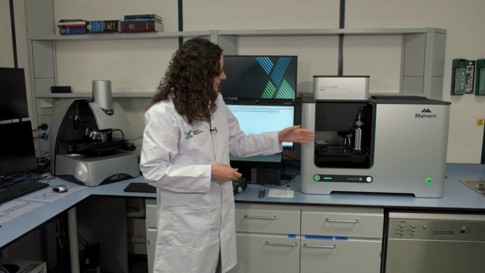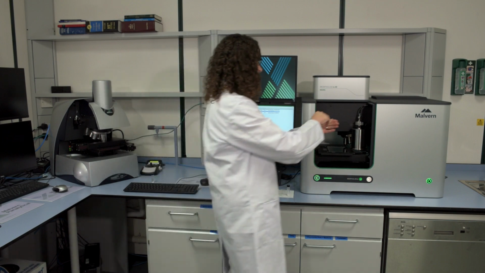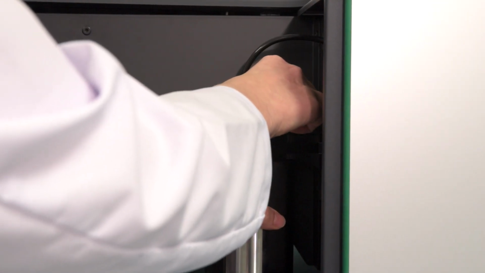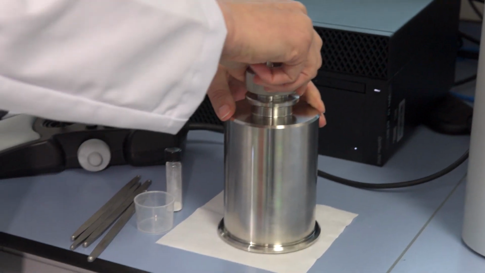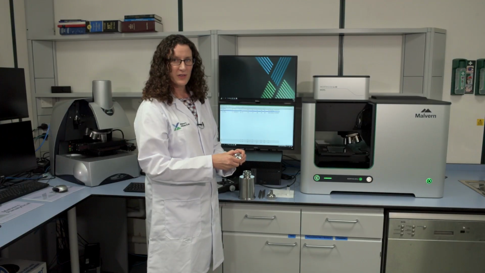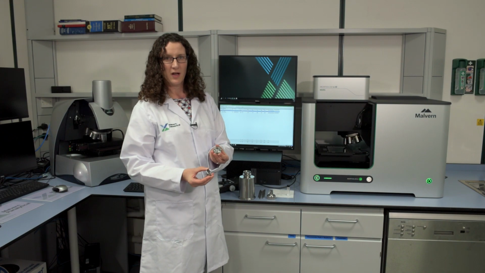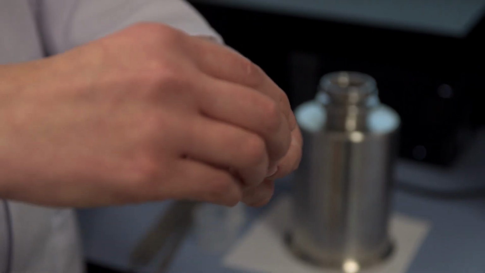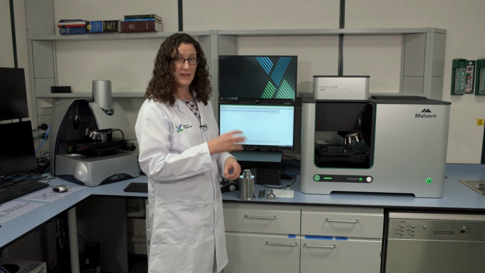So here you can see the microscope and the sample preparation area. I'm going to take out the sample dispersion unit to prepare a dry powder sample. Within the sample dispersion unit, we have our sample dispersion cartridge. If I open it up, you can see the holes. The sample gets entrained through these holes, and that's how it's dispersed. And this is done by a blast of positive pressure.